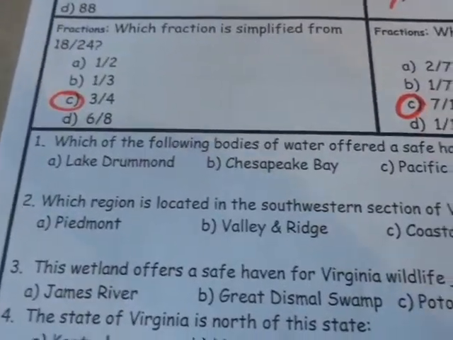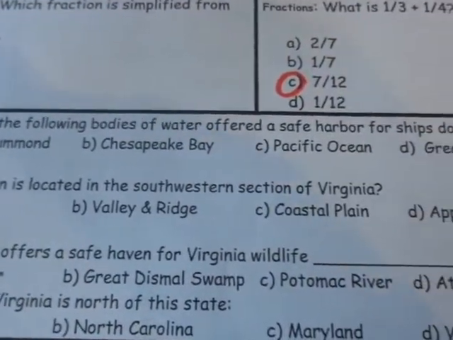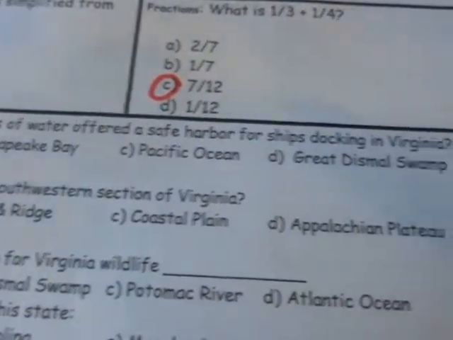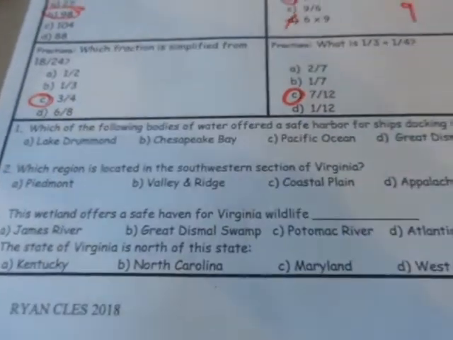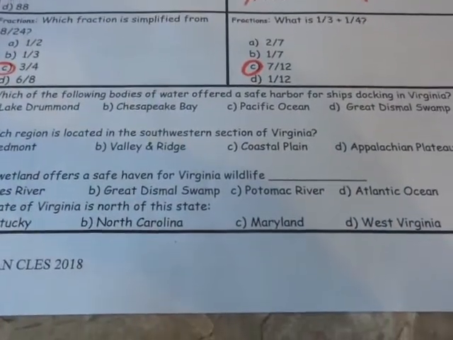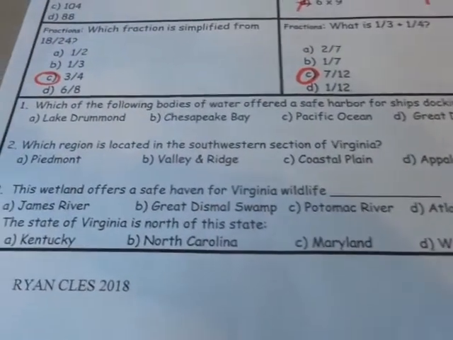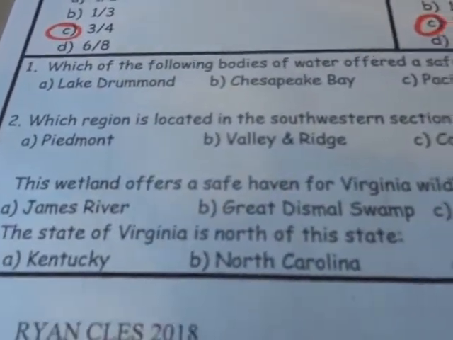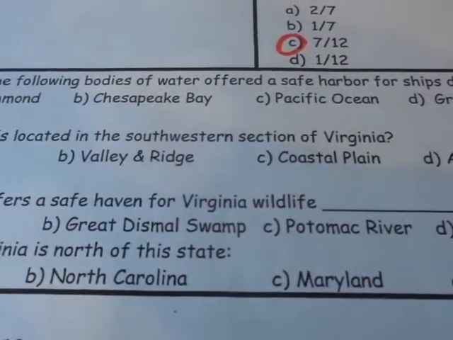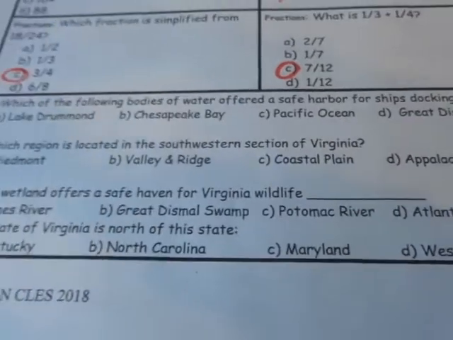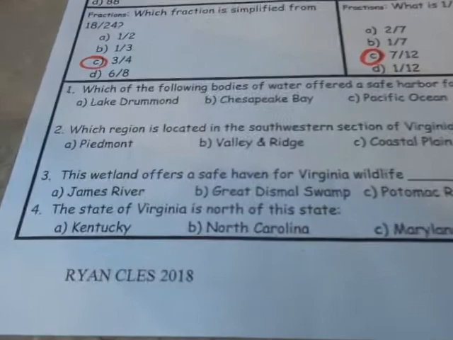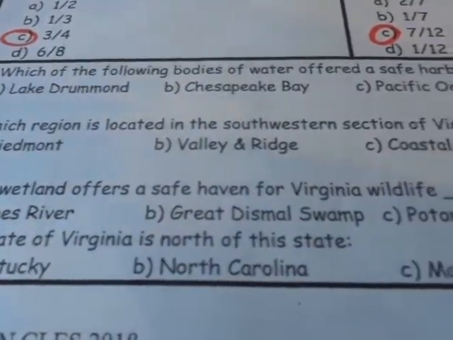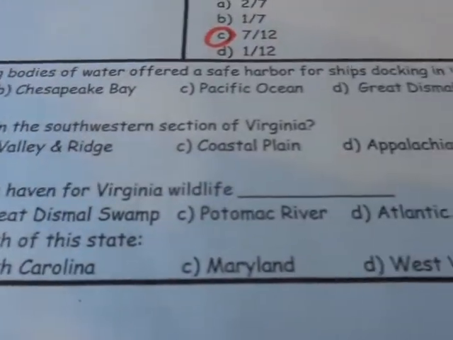Alright, our social studies. Which of the following bodies of water offered a safe harbor for ships docking in Virginia? So this body of water is also our watershed. Number 2, which region is located in the southwestern section of Virginia? This has elevated land that's flat on top. Number 3, this wetland offers a safe haven for Virginia wildlife.